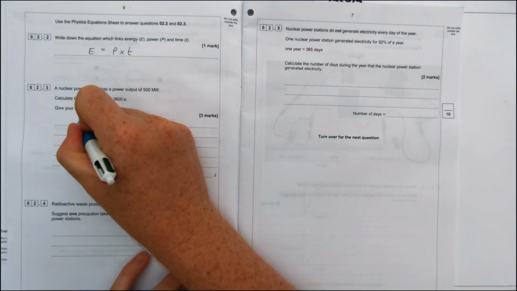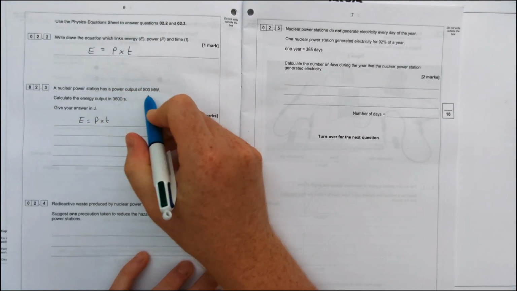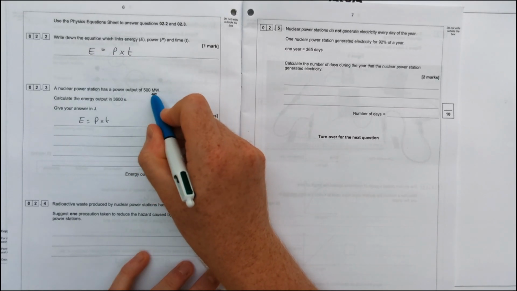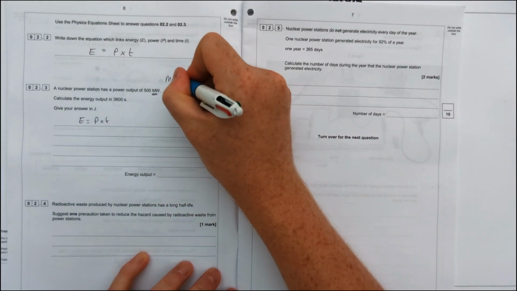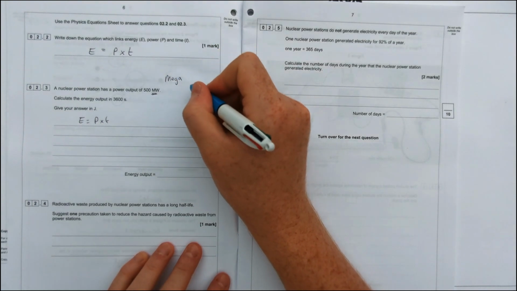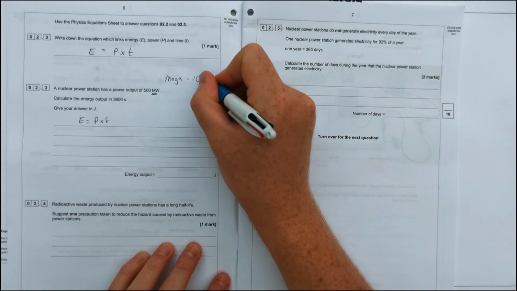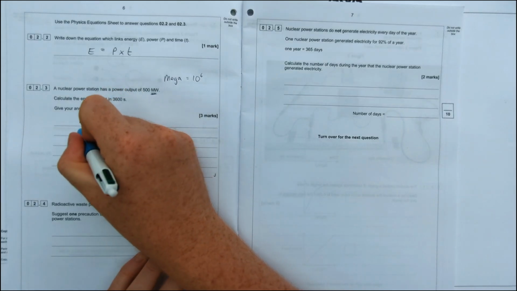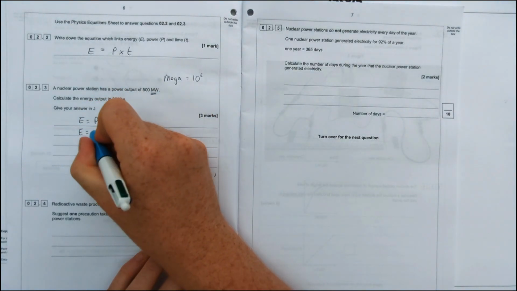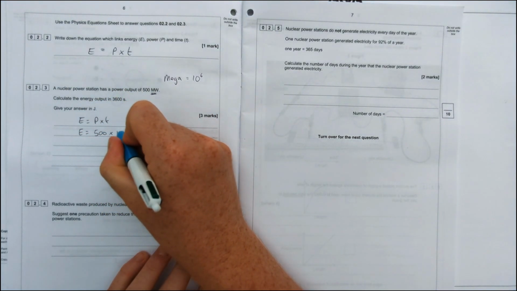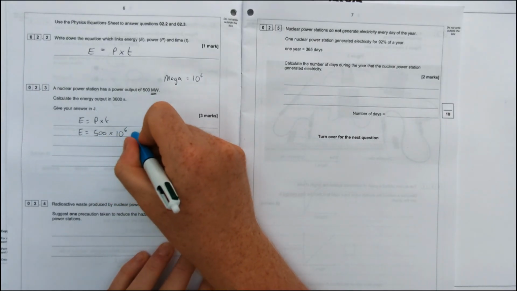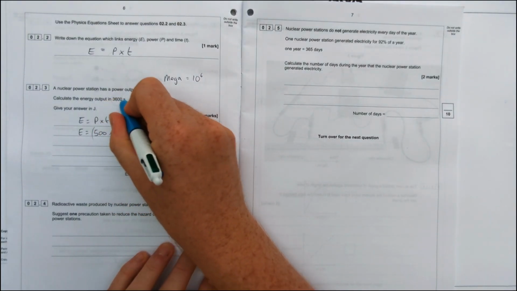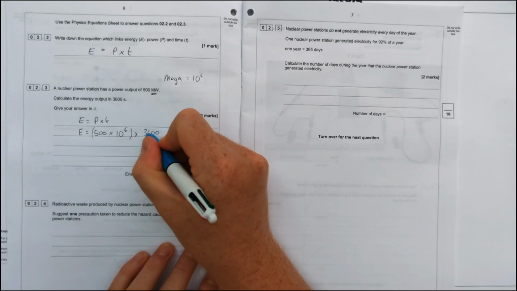To get everything into its right form, we need to spot this bit here. Okay, capital M stands for mega. So megawatt is what MW is here. And a mega is a million, or 10 to the power 6. So when we put that into our equation here, we can't just write 500. We've got to write 500 times 10 to the power 6, or 500 million. And that's then times by seconds. We don't need to do anything to that, because it should be in seconds anyway.